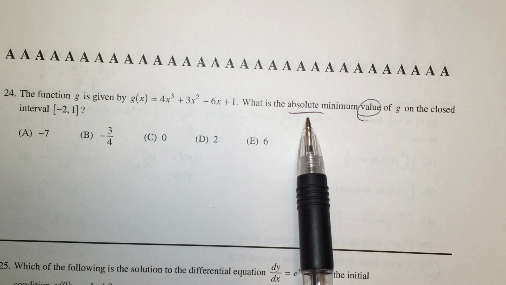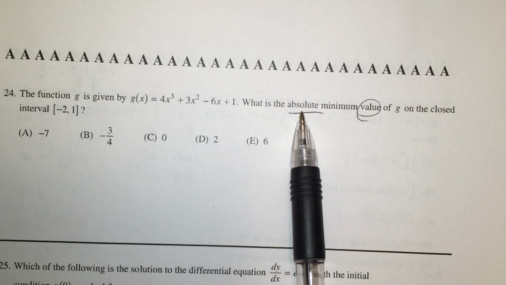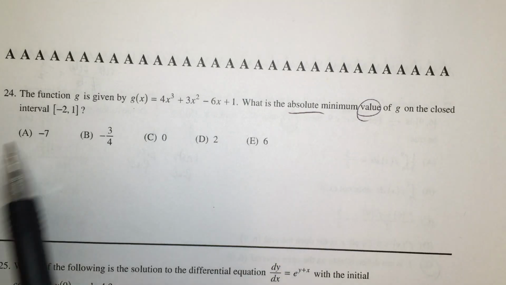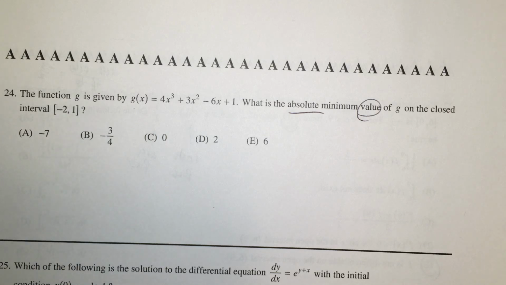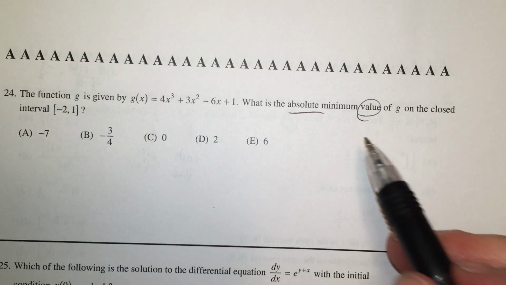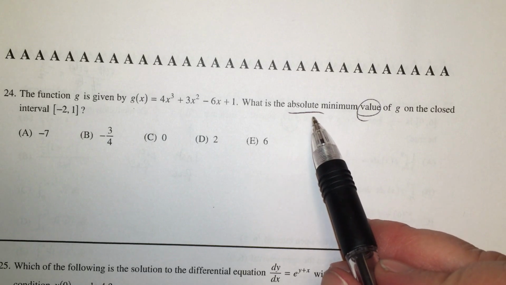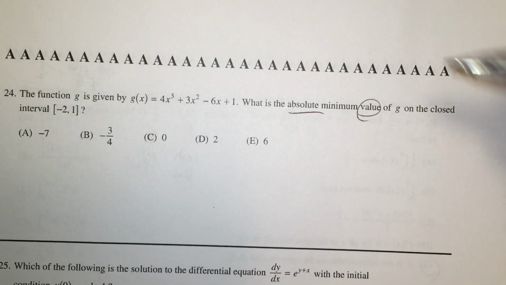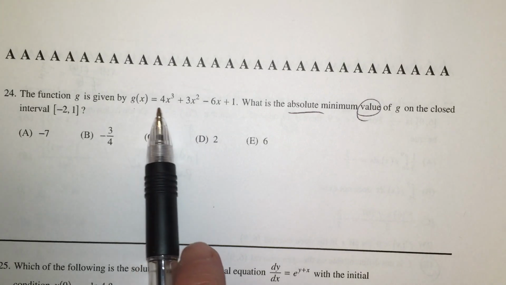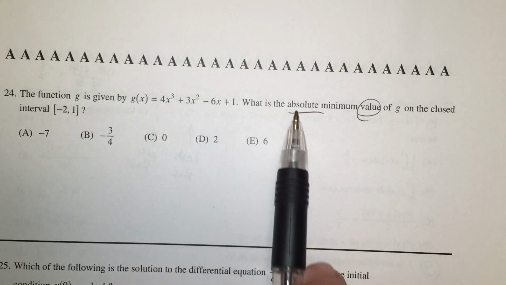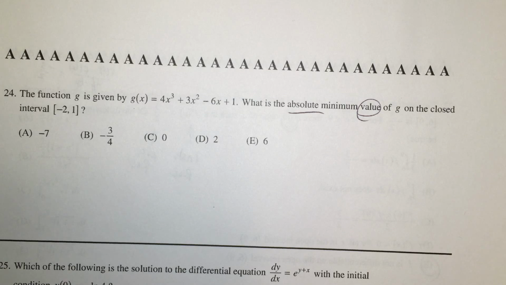But if we're finding the absolute minimum, then we also have to consider the endpoints, because this is a closed interval right here. So we have to consider the values when x is -2 and when x is equal to 1. Also remember that we're not finding the x value, but once we find the x value, we have to substitute it back into g to find the actual absolute minimum value. So lots of work going on here.